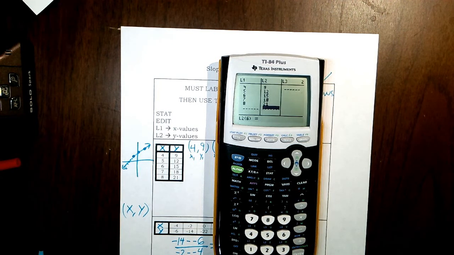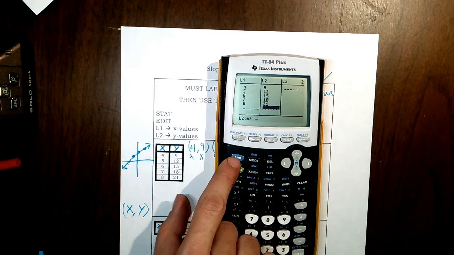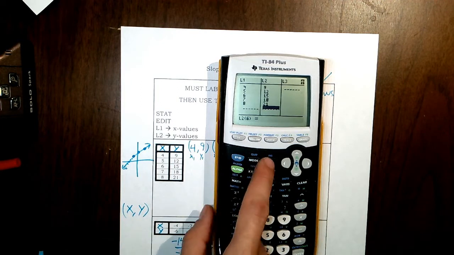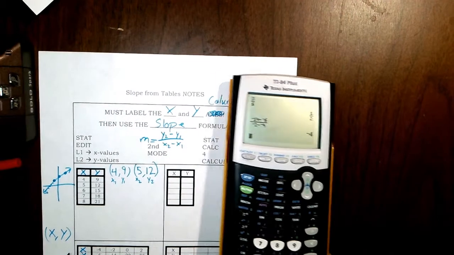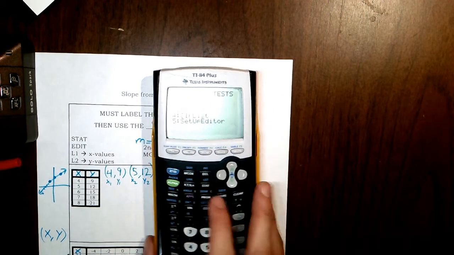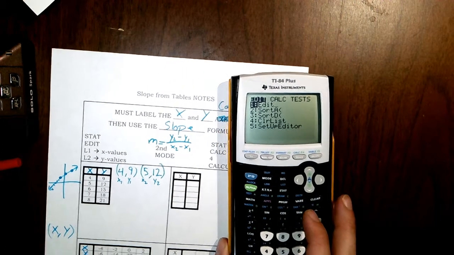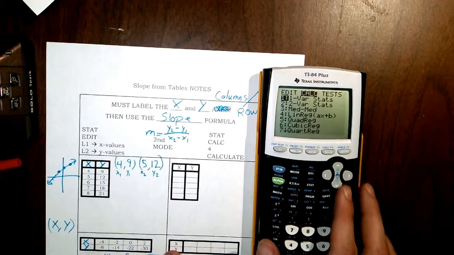All right. Once you have those numbers in, just hit quit. So to get out of anything, you can hit second and then quit. The calculator has now stored those, so it kind of has them in its memory. And so now what we're going to do is hit stat again, and then go to CALC for calculate.